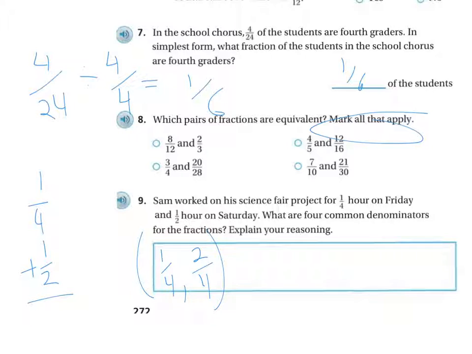Which would give us, if we multiplied 1/4 by 2/2, that would be 2/8, wouldn't it? 2/8. And if we took 2/4 and multiplied that by 2/2, that would be 4/8, wouldn't it? 4/8.